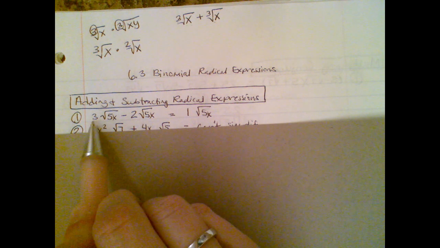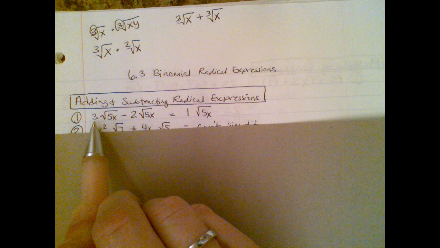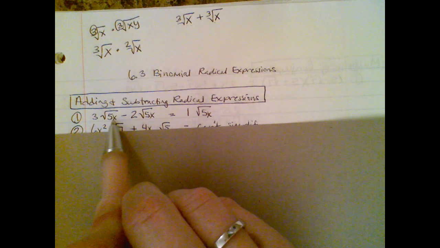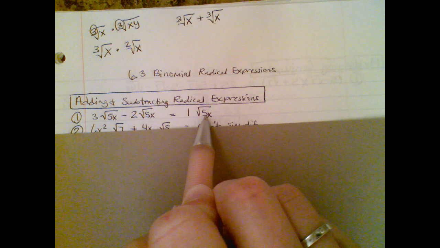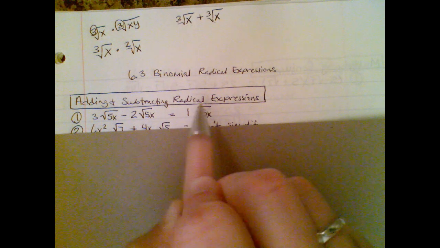So we're going to add or subtract the numbers out in front, and leave the radical and what's underneath alone. So 3 minus 2, we get 1. And then the square root of 5x, we just tack on the end. So it would be 1 square root of 5x, or you can just put square root of 5x.